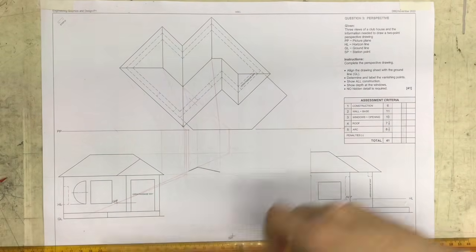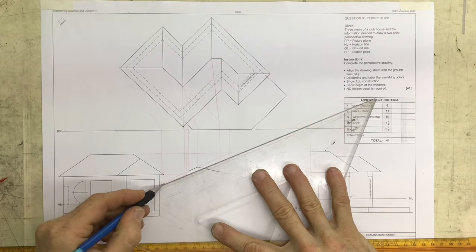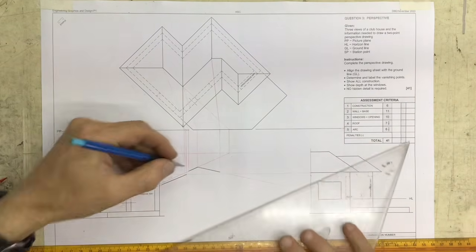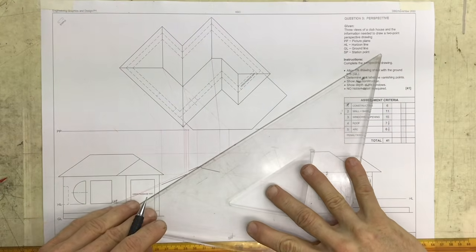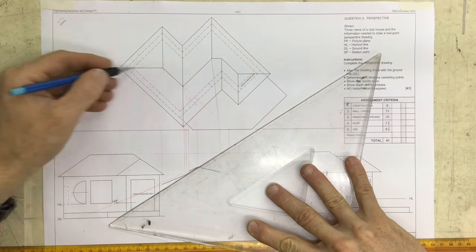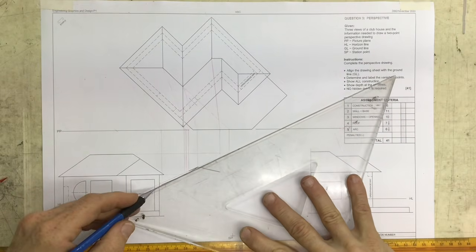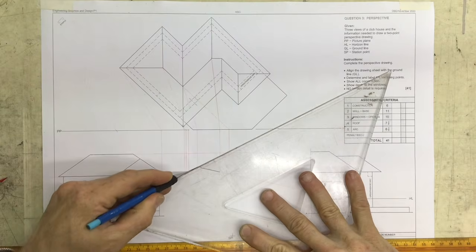I now have the edge of my roof going from there to there, and I know that this corner over here drops down to that corner, so I can draw a line coming from there going to there, and I know that that corner goes down to there, so I can draw a line going from there to there.